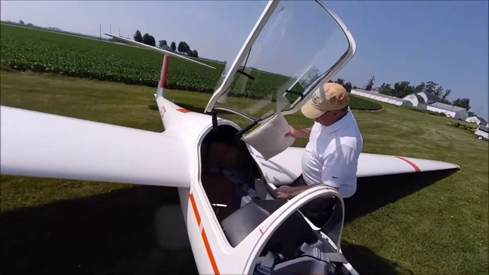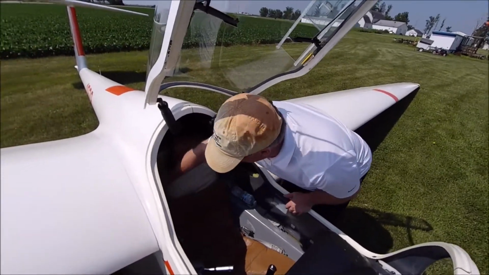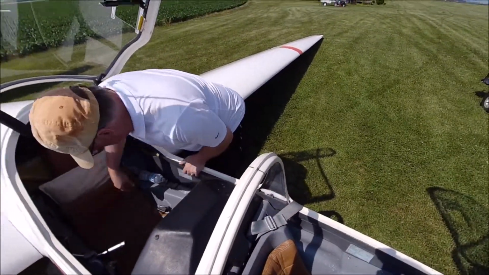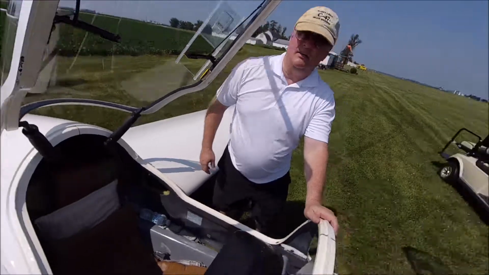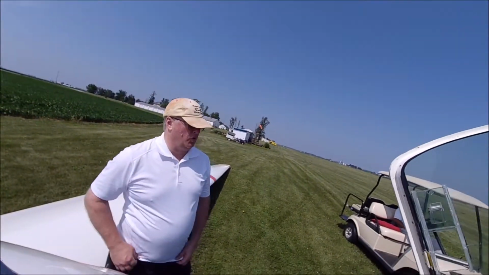I just need enough to keep it back off this bump. There's a spot right there that sticks out. True. All right, so what we're going to do is I'm going to show you how the motor on this thing works.